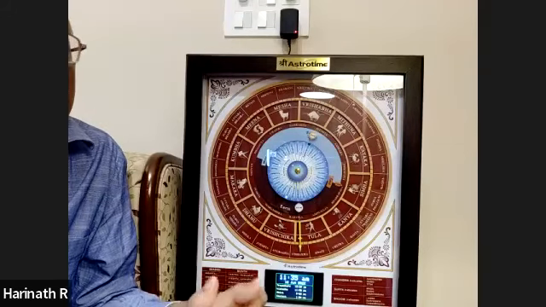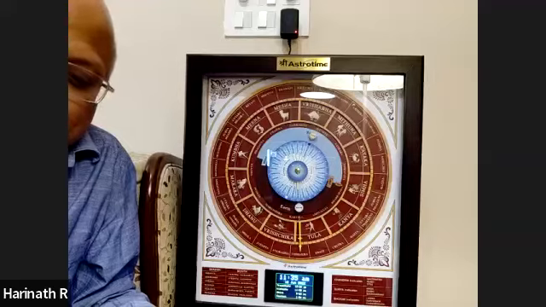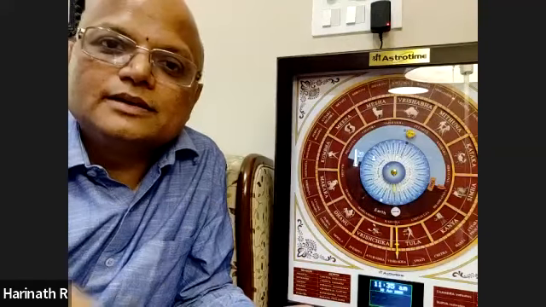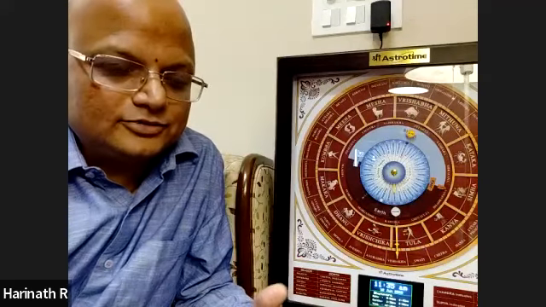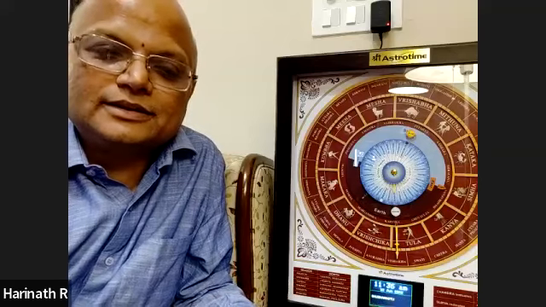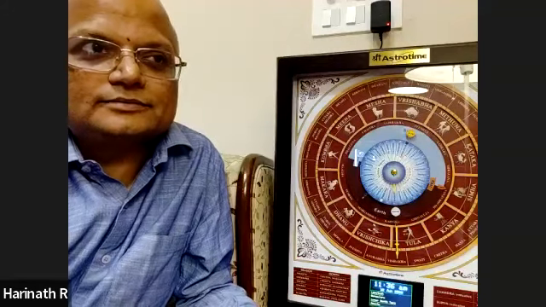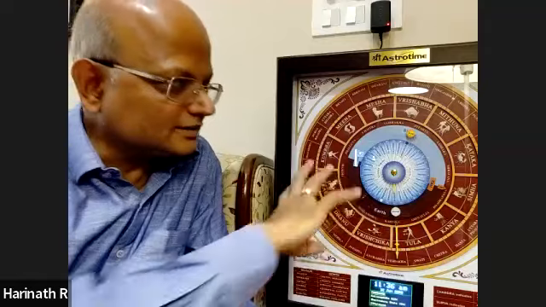And there is also a small difference between the North Indian calendar and the South Indian calendar. In the North Indian calendar, the next day after Paurnami is taken as the beginning of a month. In the South Indian calendar, we take the next day of Amavasya as the beginning of the month. So there are some minor differences, but once we understand the overall concept, we see the whole of India is based on the same foundational concept.